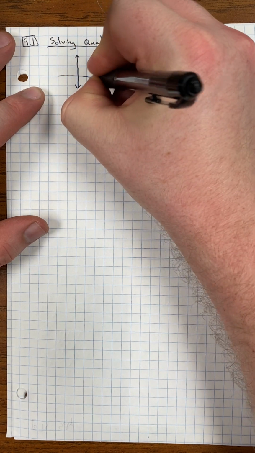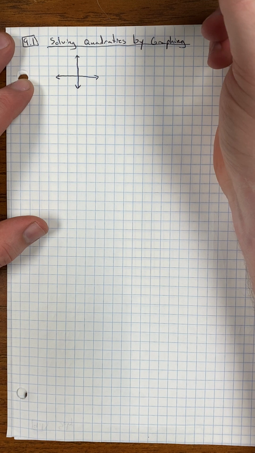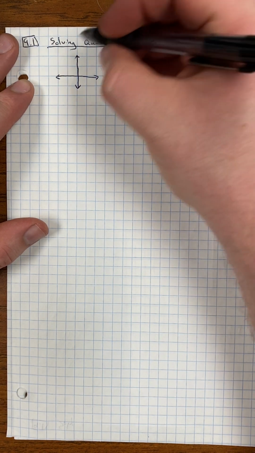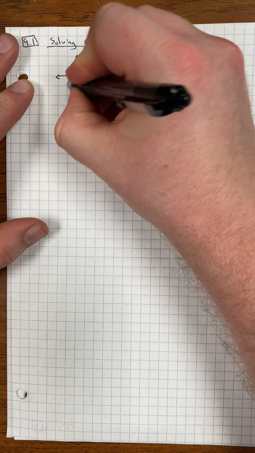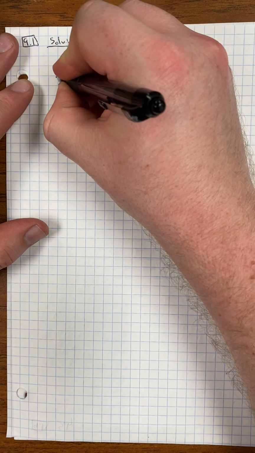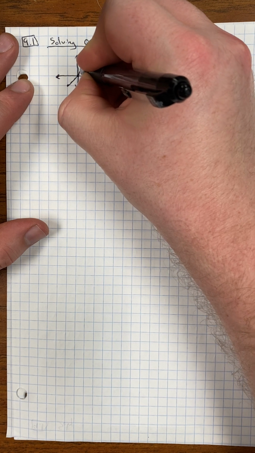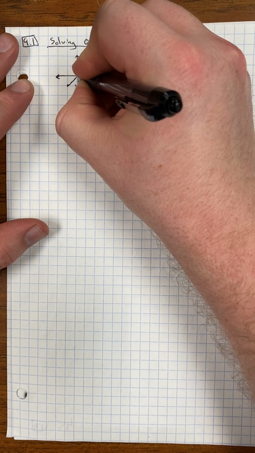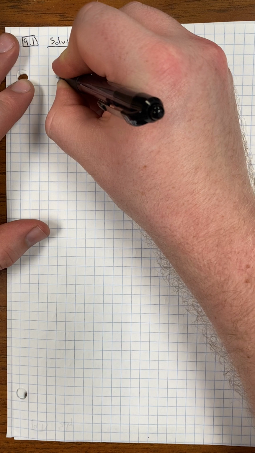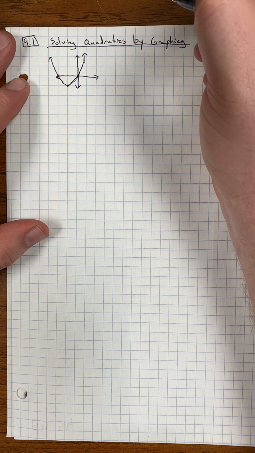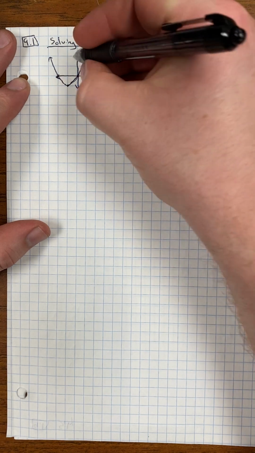I'll just draw a generic graph here. If we know how to graph something, let's say we got these as our points here, and we come up with our answer to the graph of a quadratic, we should be able to look at this graph and actually solve for x.